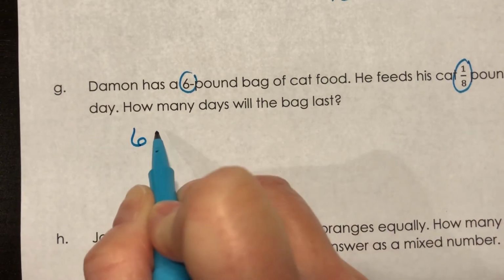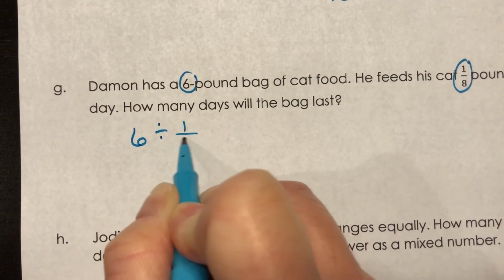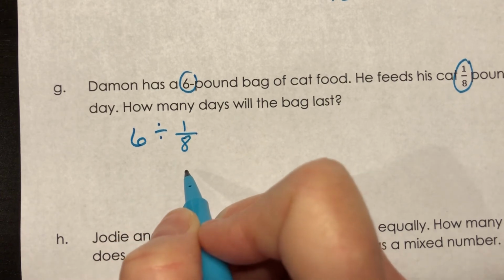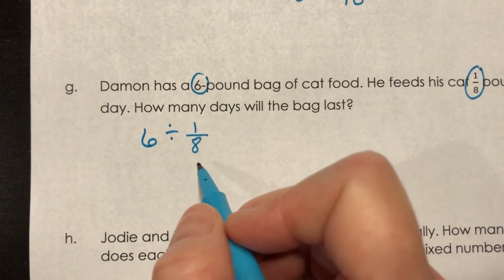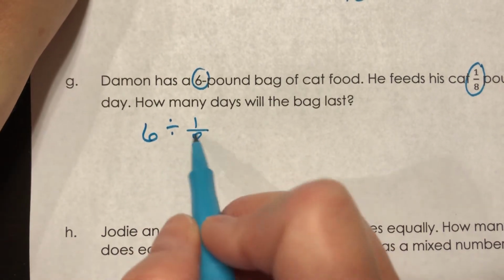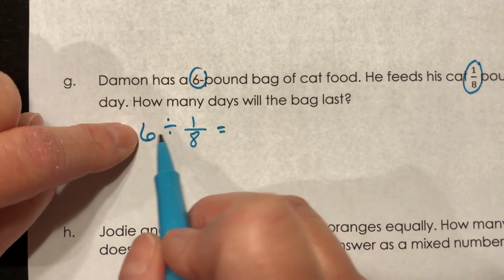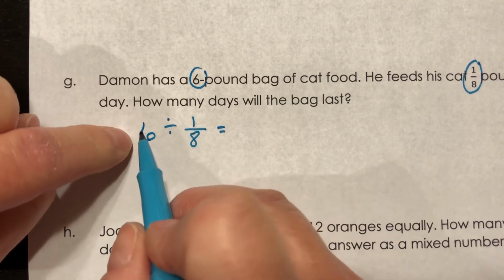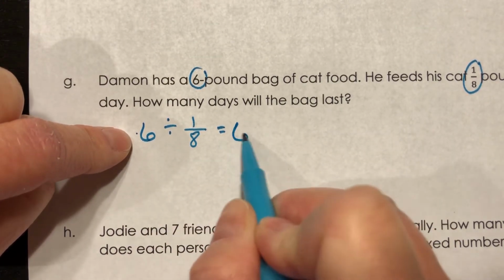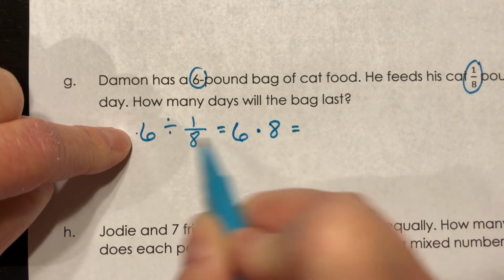So I would have to do 6 divided by 1/8. So how many days would that be? Well, this looks like to me dividing by a unit fraction, right? And we saw when you divide by a unit fraction, W divided by 1/D is the same as W times D. So we can do 6 times 8 to get our answer.